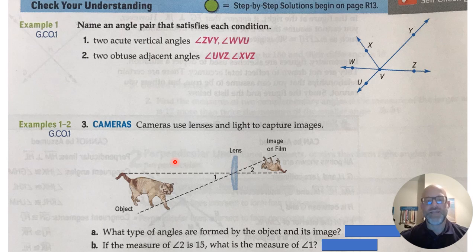Cameras use lenses and light to capture images. We have the picture of a cat, meow, and the capture of a picture of the reflected small cat on the film. What type of angles are formed by the object and its image? Well, angles 1 and 2 are what? Vertical angles. The intersection of two lines. If the measure of angle 2 is 15 degrees, what's the measure of angle 1? 15 degrees, because these are vertical angles, which are always congruent.